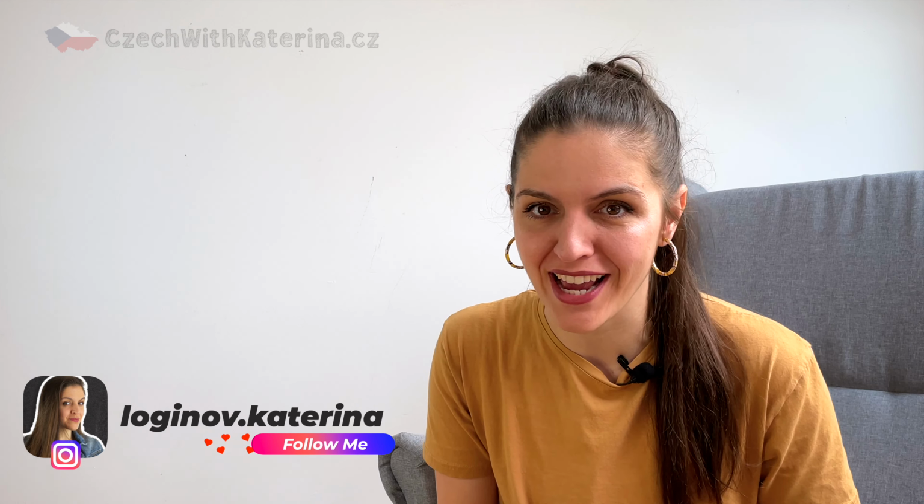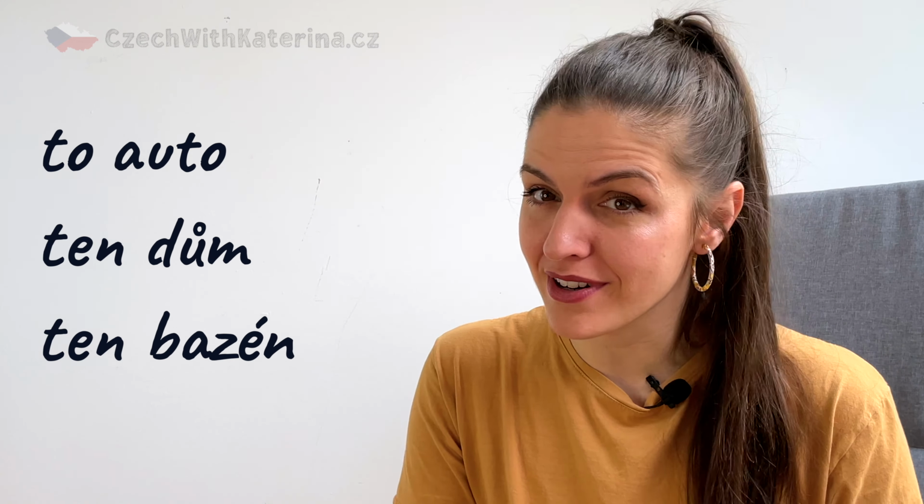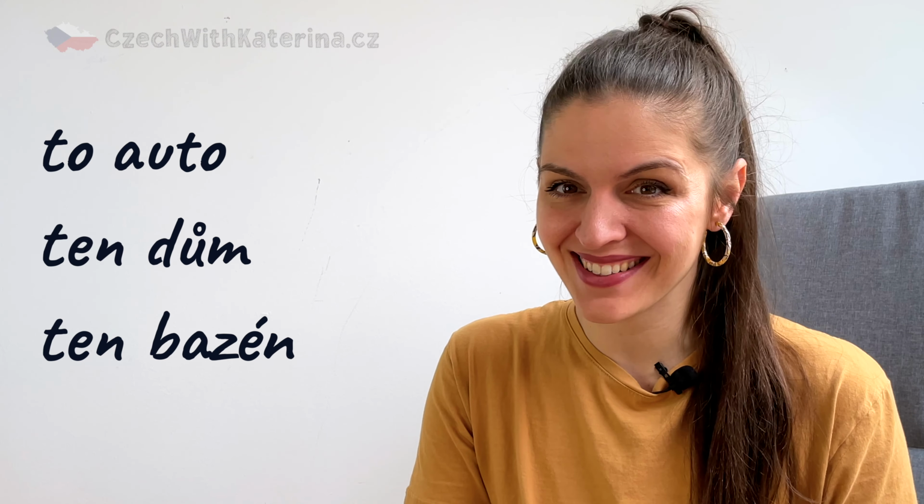In today's lesson, you will learn how to use the word this and actually also that and the in Czech. This car, that house, this pool, using the correct grammar and gender. Let's get to it.